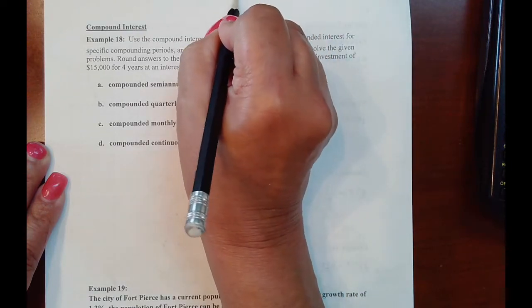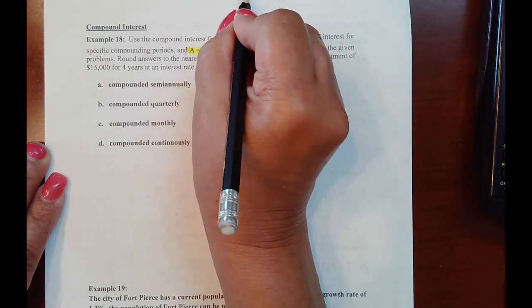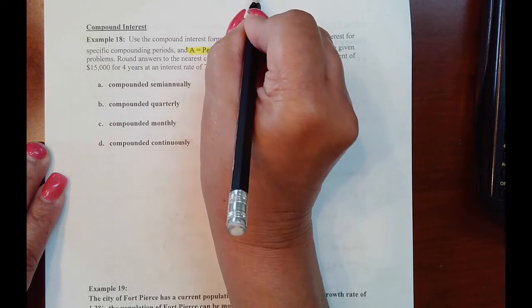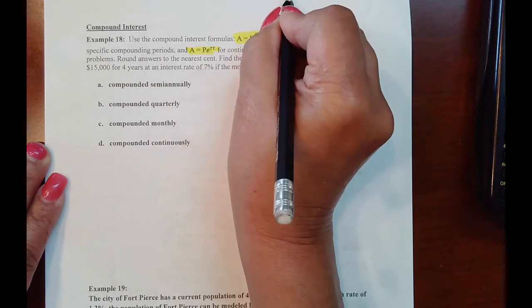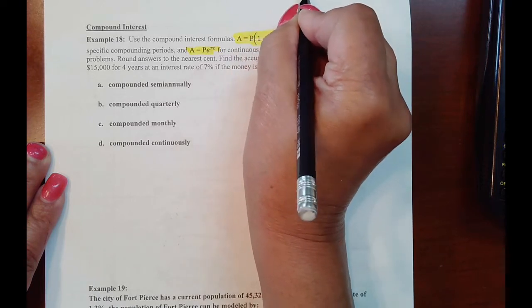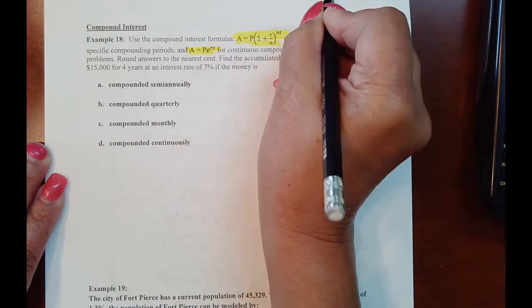The A stands for the final amount, or the accumulated amount, as they call it, which is just the final amount in your account.